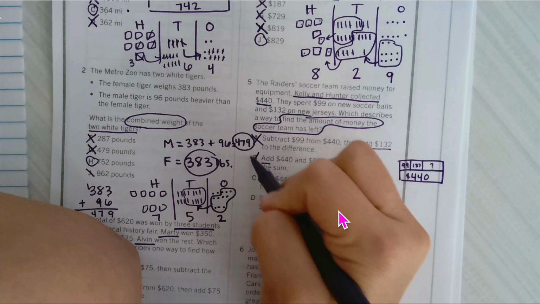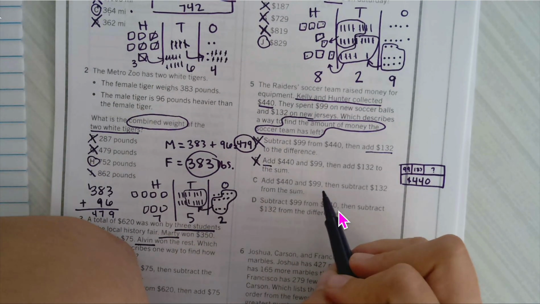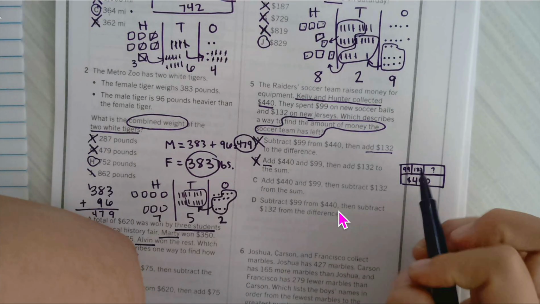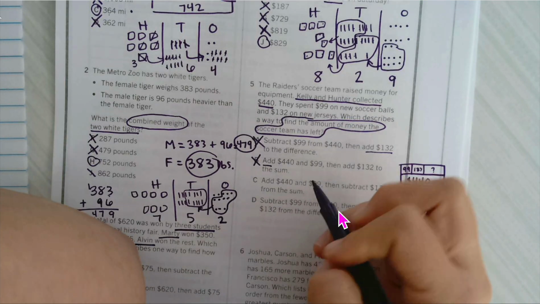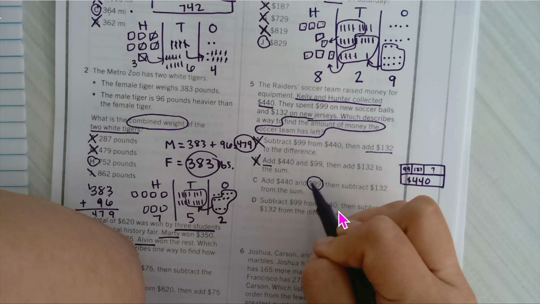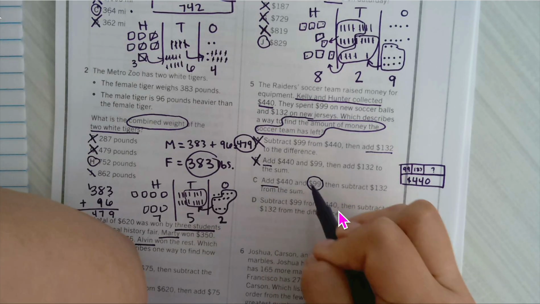No. Okay, add 440 and 99, then subtract 132 from the sum. Okay, like I said, I didn't earn that money. We spent it. So if I didn't earn it and I spent it, I shouldn't be adding what I spent on.